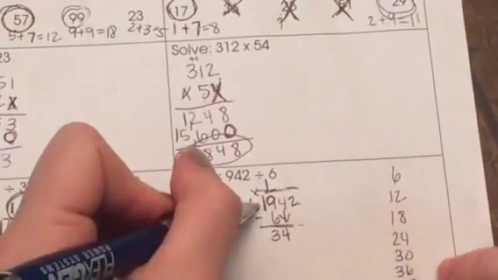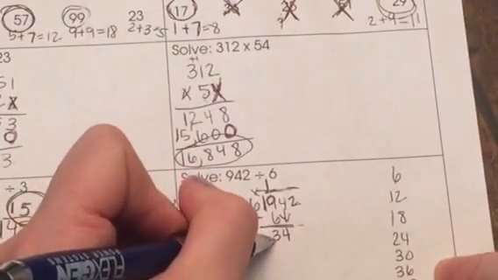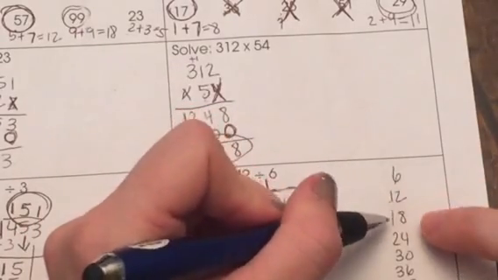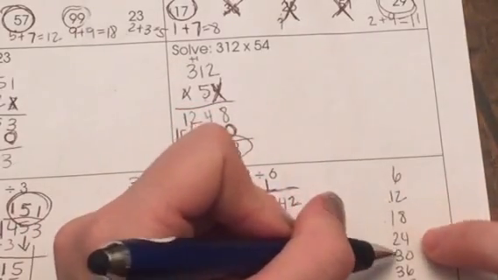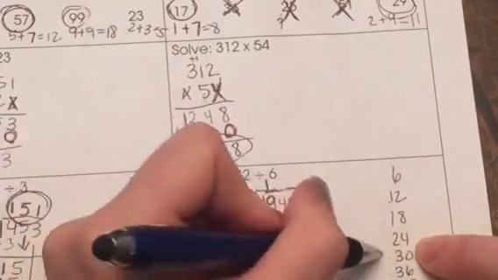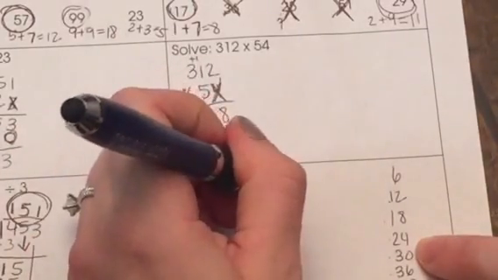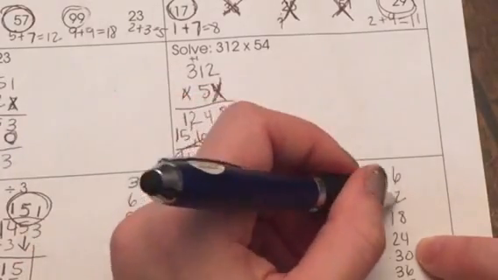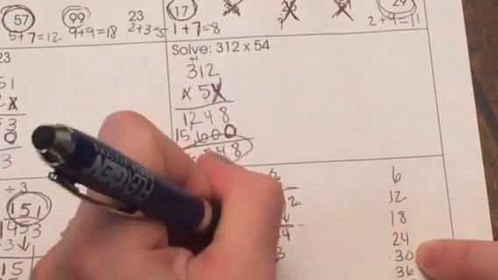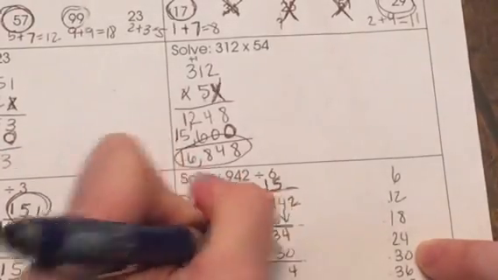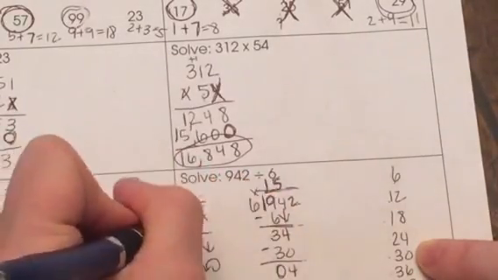So again, I need to know how many times can 6 go into 34 without going above it. So I can go 1, 2, 3, 4, 5. That's too big of a number, so I'm going to come back to 5. 6 times 5 is 30. And now I'm going to subtract. 4 minus 0 is 4, 3 minus 3 is 0.